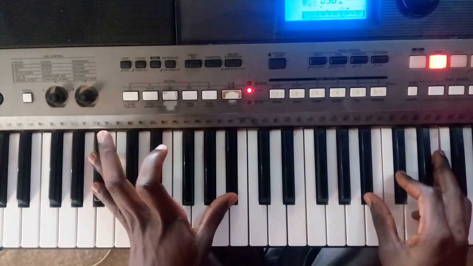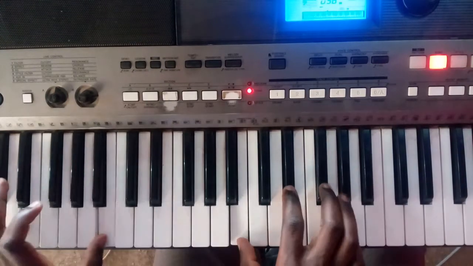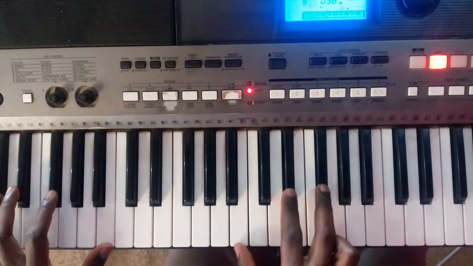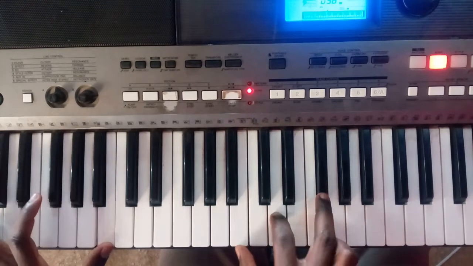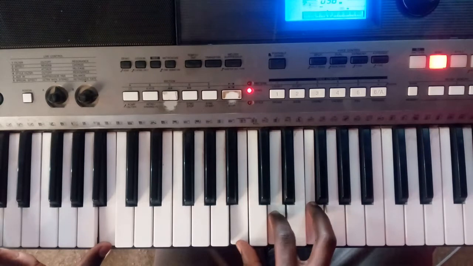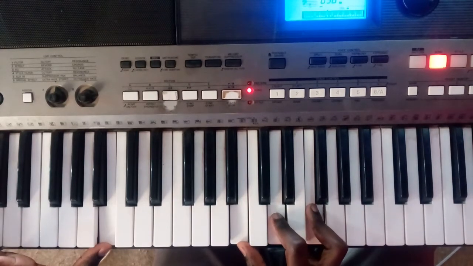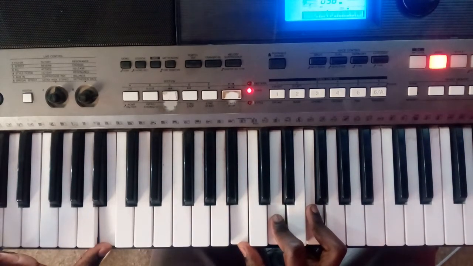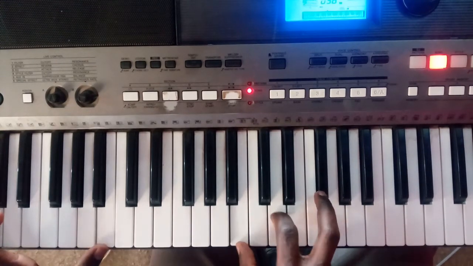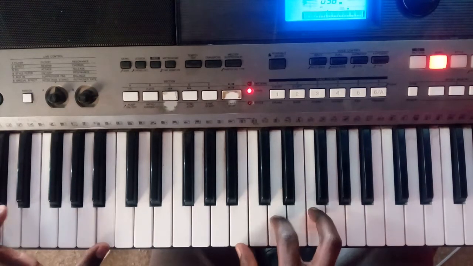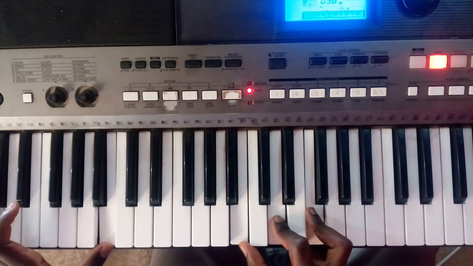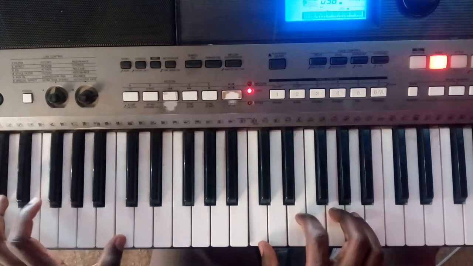Then you do a B major chord. Let me do it here because the other side I'm not seeing because of the limitation of the camera. So this B major chord, lower the third, B minor, then lower the third and the fifth, B diminished chord. B major, lower the third, B minor, lower the third and the fifth, B diminished chord. And then you come back to our C major.